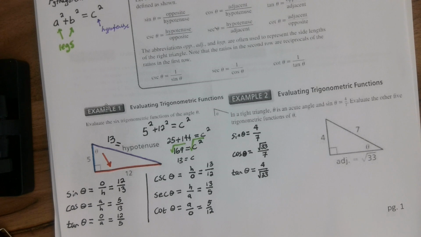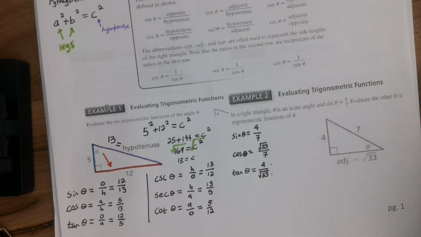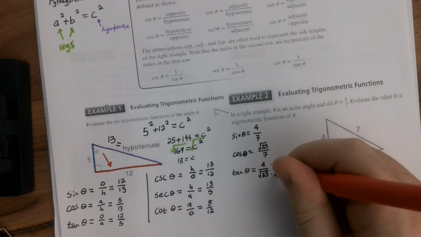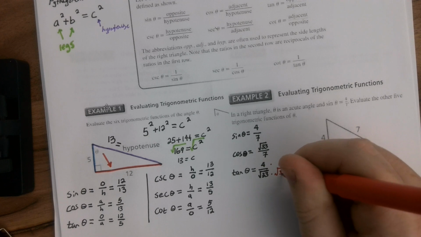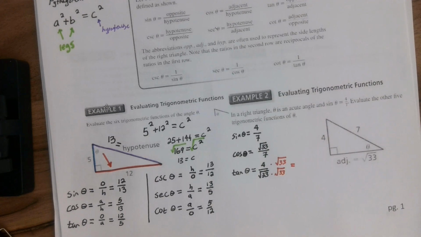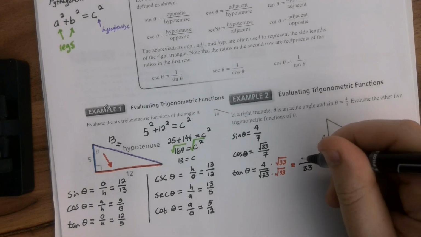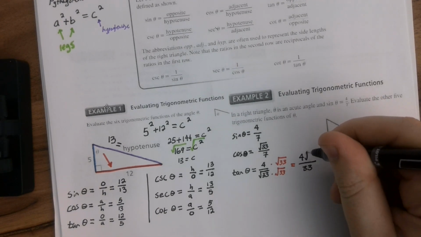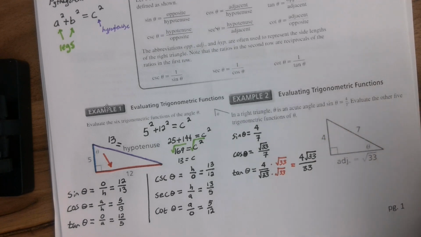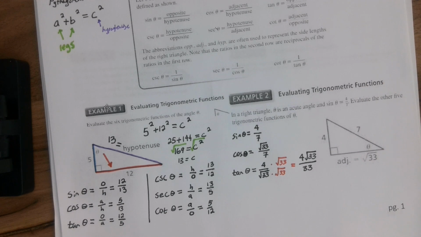We are not allowed to have radicals in the denominator. So how could we get rid of the square root of 33 in the denominator? Well, if we multiply it by the square root of 33, it should cancel out just to make 33 on the bottom. On the top, we would have 4 times the square root of 33. And we do want to check to see if the square root of 33 can be simplified. It can't in this case, though.